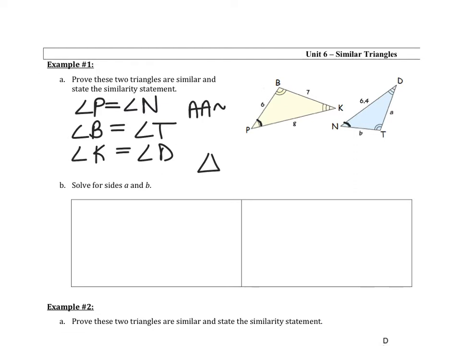Now our similarity statement, remember, we're just going in order of our angles. So PBK is similar to NTD. Now once we have this, we can solve for our sides. I like to use a highlighter just to color in my matching sides before I create a proportion to solve. So PB is going to match with NT. So I'm going to highlight those sides. So this side corresponds to this side.